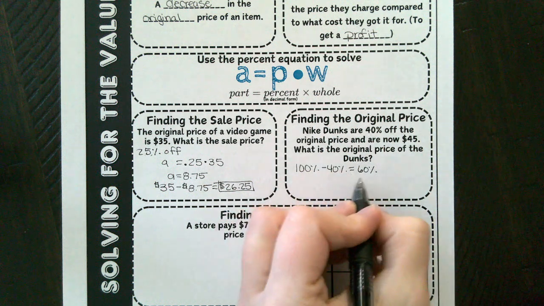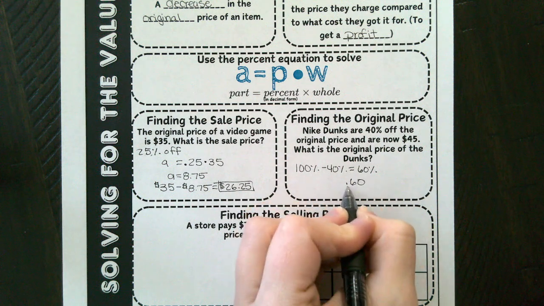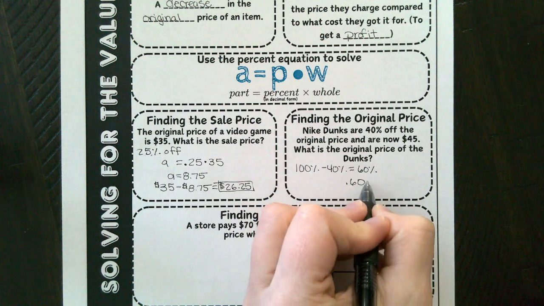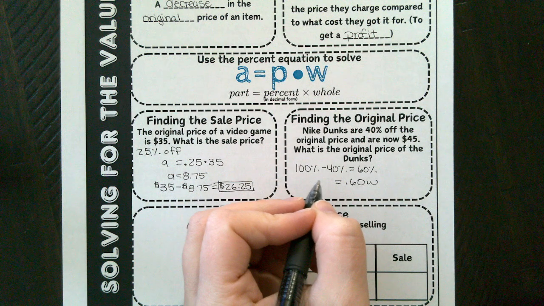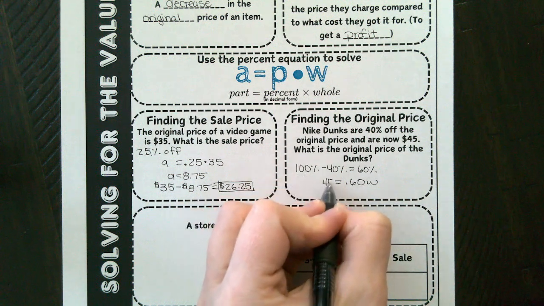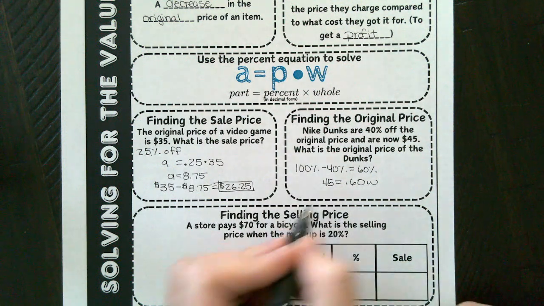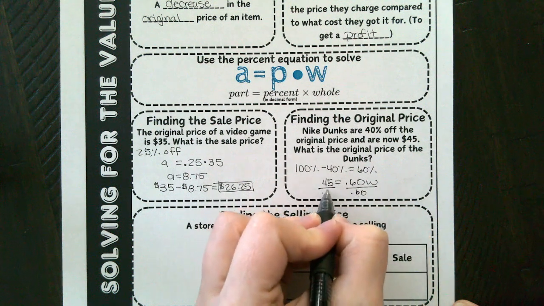Okay, so I'm going to put 60% into my equation, so 0.60. And we don't know the original price, so I'm going to put 0.60 times W. And we know it is now $45, so we're going to put $45 here for our part. So $45 equals 0.60 W. I'm going to divide by 0.60 on both sides.